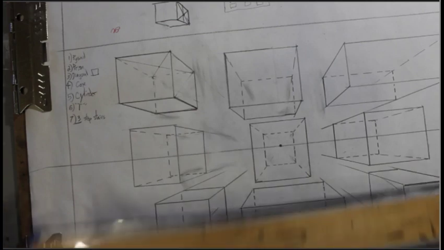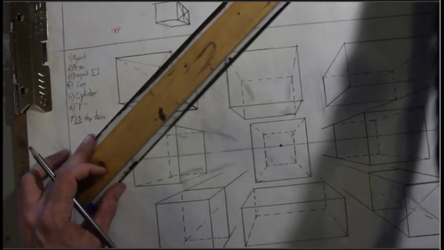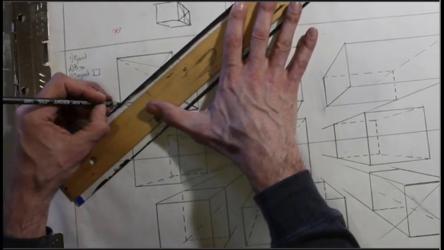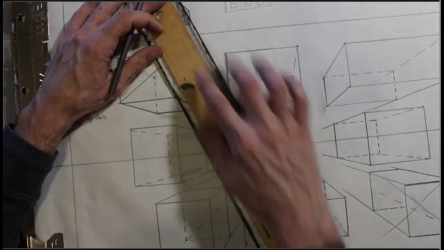Well, yeah. Okay. Anyhow, let's just. It's not that important with the pyramid. You get the gist. Connect the four corners with the top point there.